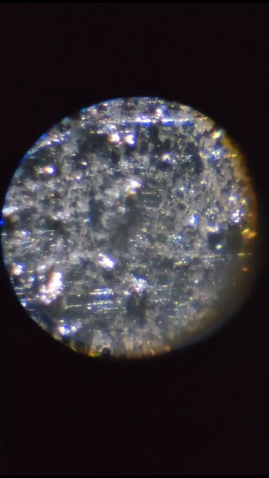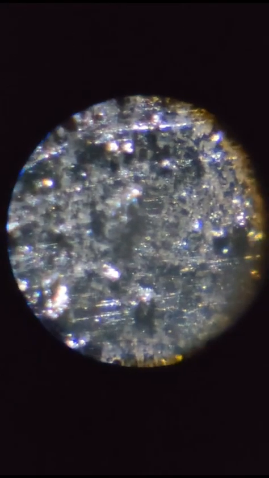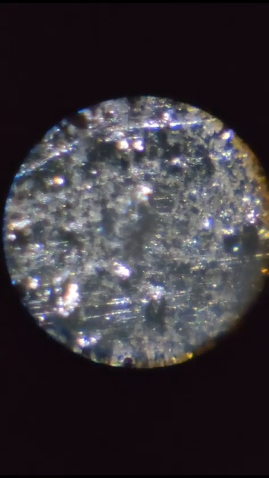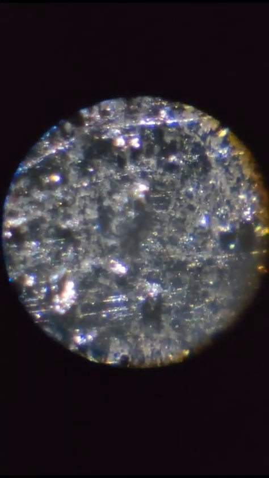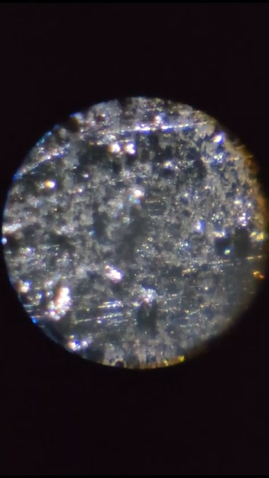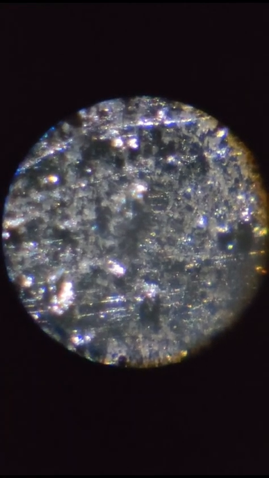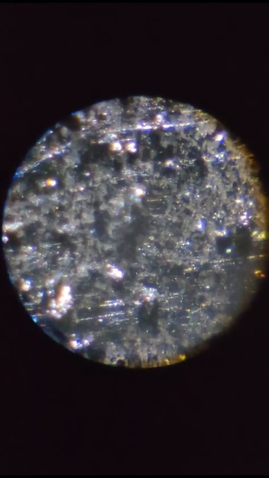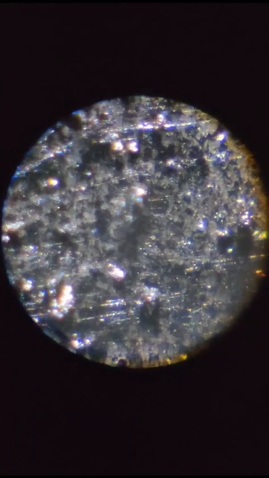Now let's see. Zoom in and see 200 times. Now we have to zoom in to 200 times. How does it look? This is 200 times. We paused the video and we settled something. Just don't bother what we settled. But this is 200 times.